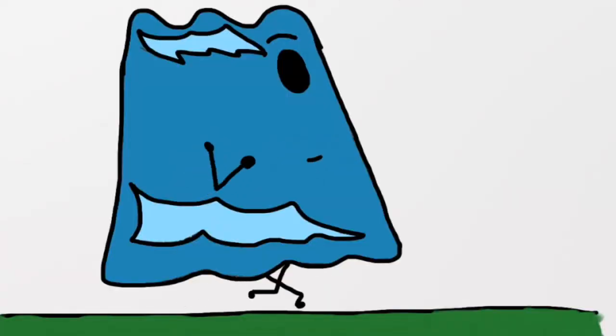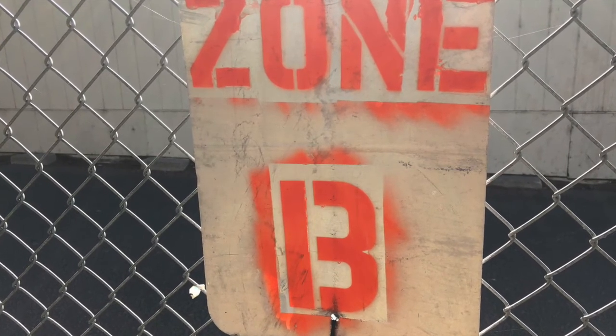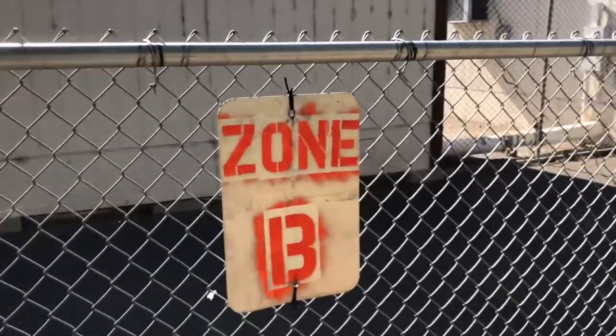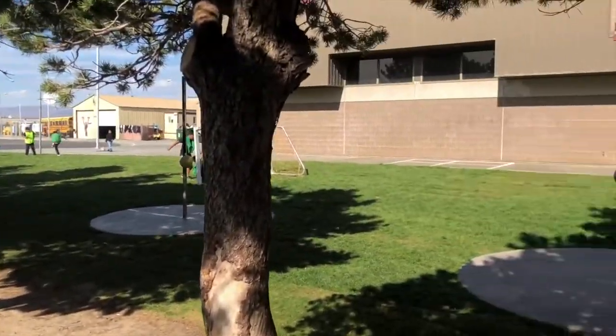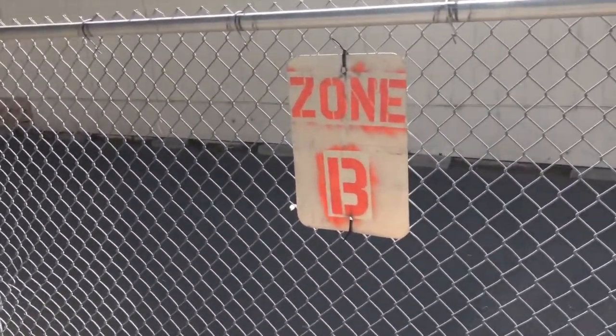Now let's mosey on over to Zone B. We're going to have some fun in Zone B. Zone B has a couple of things. It has soccer, it has tetherball, and it has a place beyond the trees where you can play and dig and do pretend. Some of the students are going to explain the basic rules of tetherball.